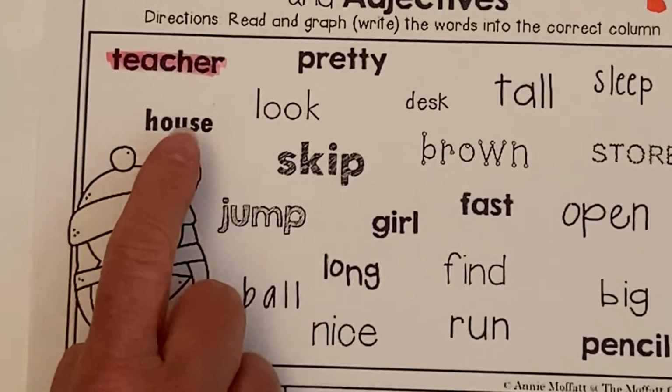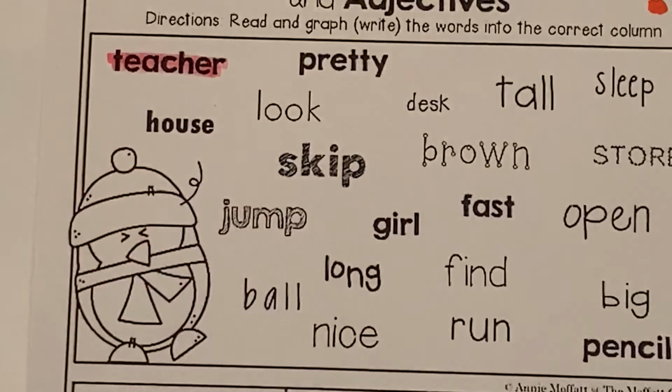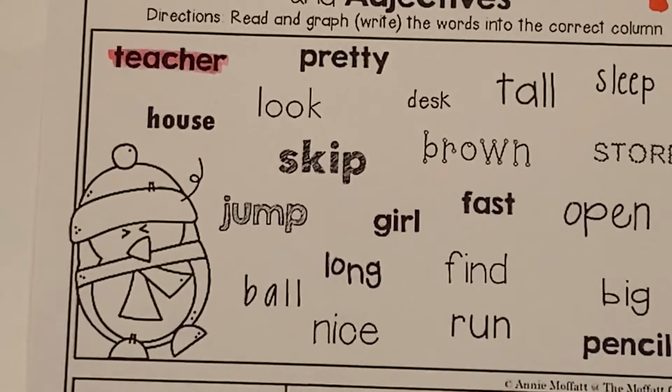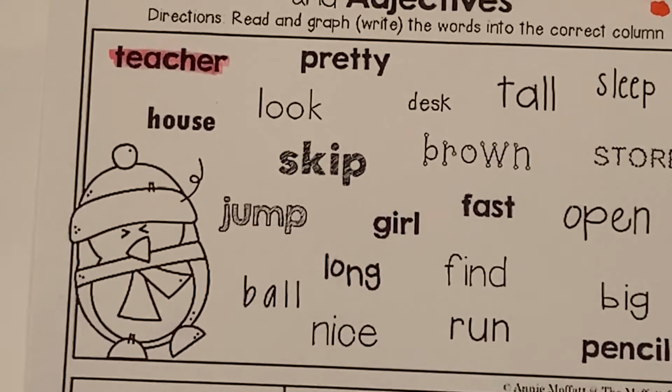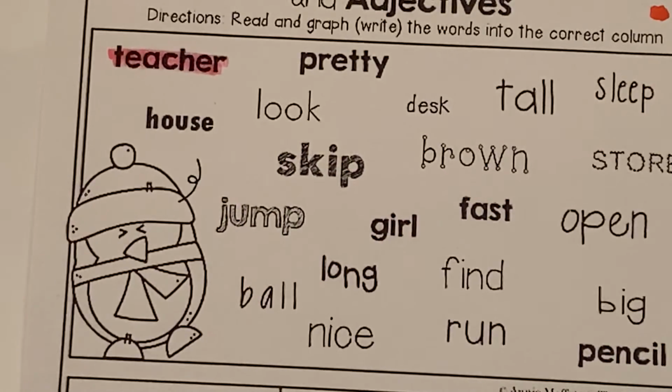Okay, let's look at this one that Miss Pam's pointing to. The word house. Is that a noun, a verb, or an adjective? Well, does a house show action? It wouldn't be a verb, but a house is a place, right?